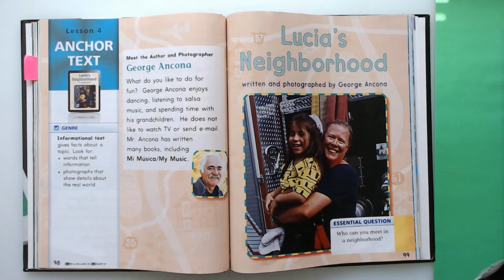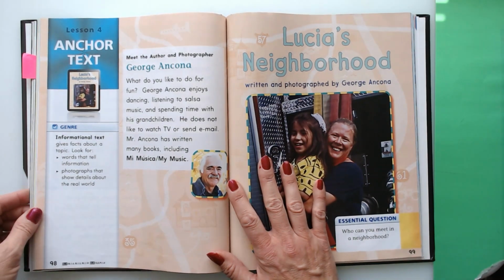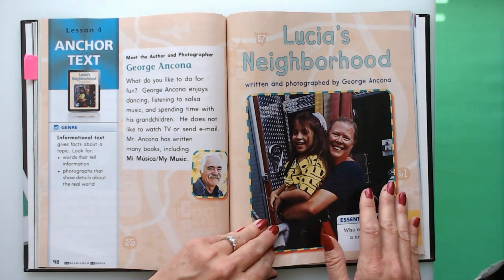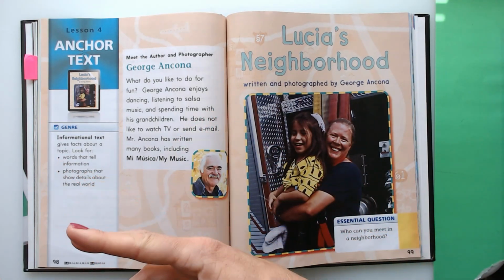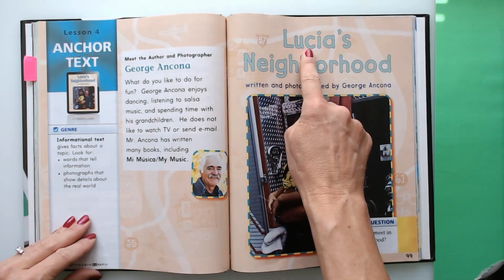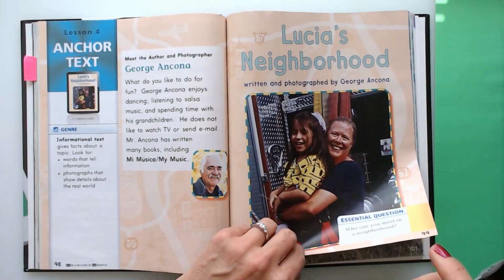Hello, boys and girls. Right now we're going to go over graphic features and text features of different stories that we've read so far. So let's first talk about graphic features. Graphic features means like a photograph, a picture, a drawing, a photo. This story we read yesterday, Lucia's Neighborhood, it has photos in it.